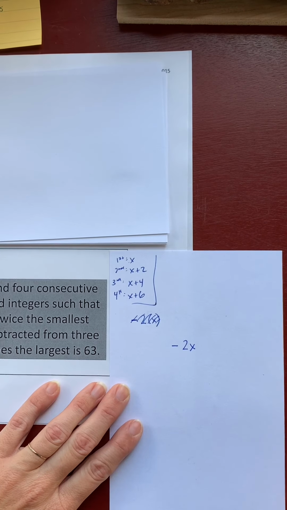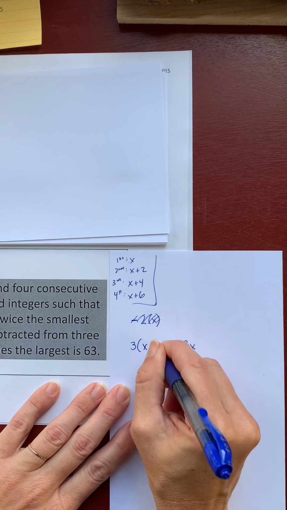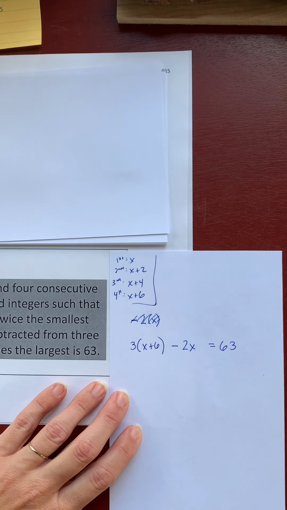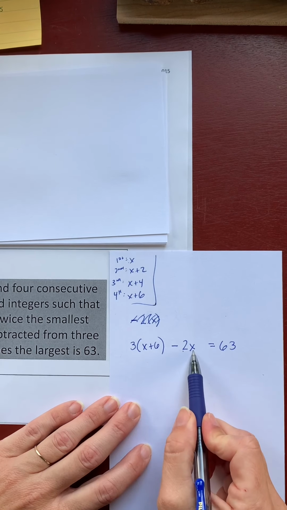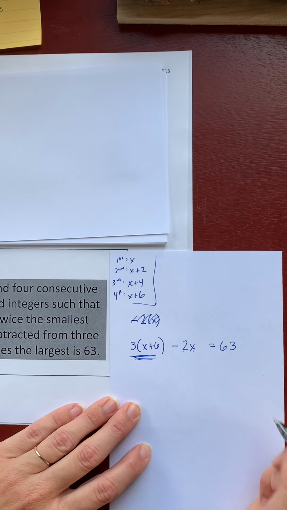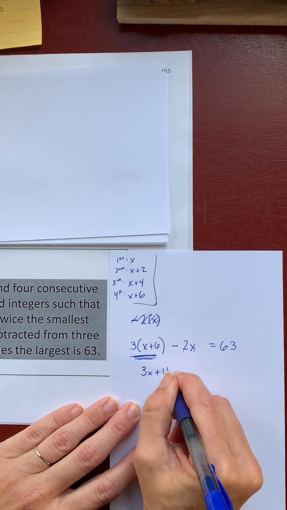My 2x is subtracted from 3 times the largest equals 63. This is my equation, twice the smallest subtracted from 3 times the largest is 63. Go ahead and solve.